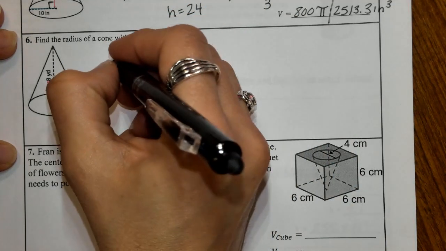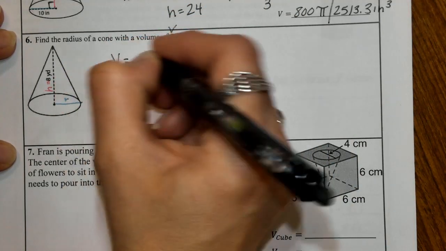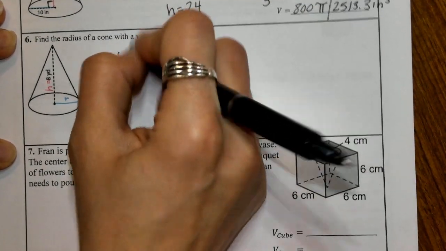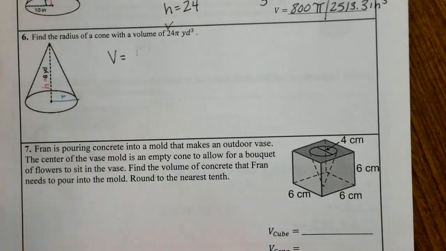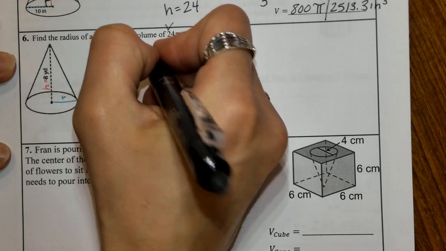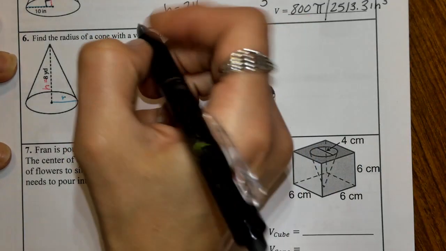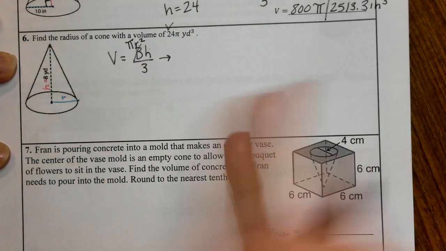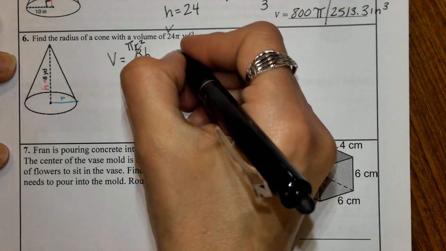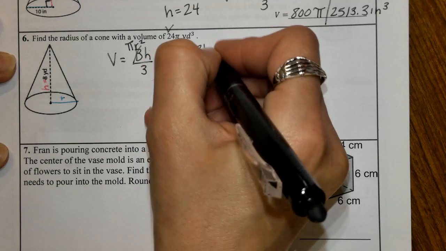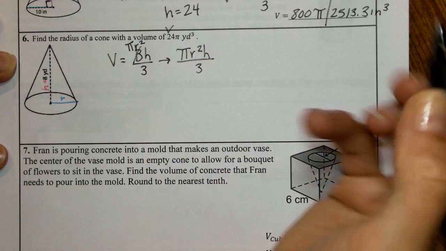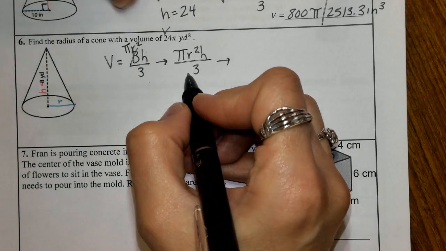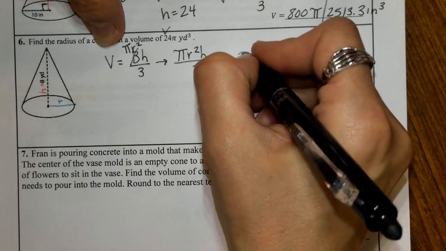So in our formula, I'm going to take this volume. We'll start off with big B h over 3, since that's what it gives us. When we cancel this out with pi r squared, I'm going to rewrite it so that it's easier for me to do my substitution. So now we have pi r squared h over 3. So let's take a look at what we need to do. We're going to plug in for volume, which was the 24 pi.